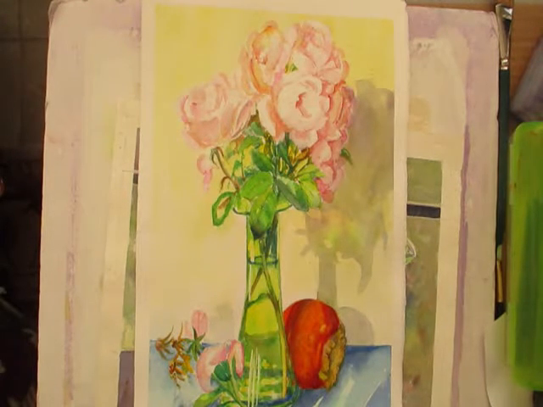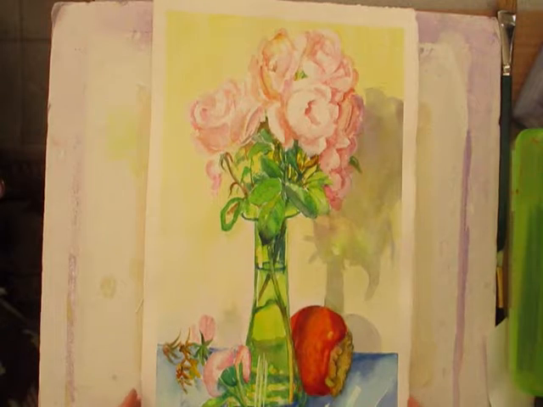This week I'm going to be talking about shadows. And before I paint, I want to give you a little bit of an outline as to what I think is important to think about when painting shadows. Let's look at this painting.